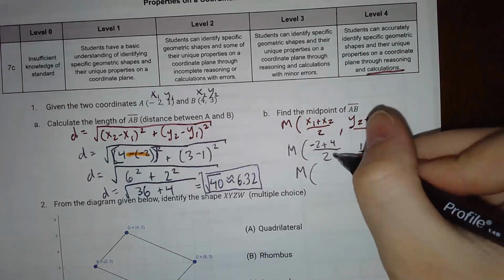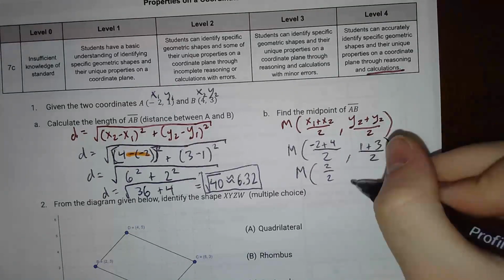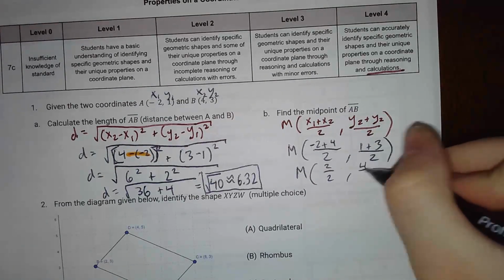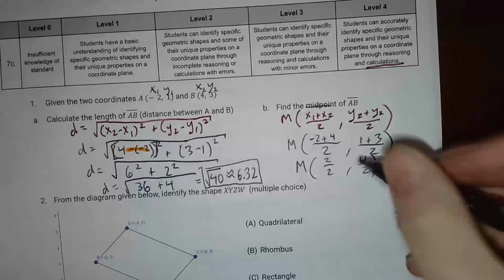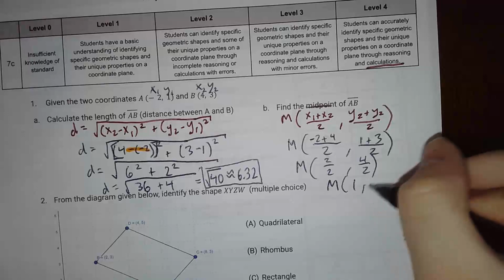And that's going to give me my answer very quickly. -2 plus 4 is 2. 1 plus 3 is 4. And now I just need to cut those numbers in half. That will give me the midpoint. So the midpoint is 1, 2.